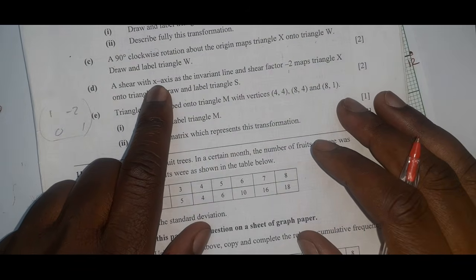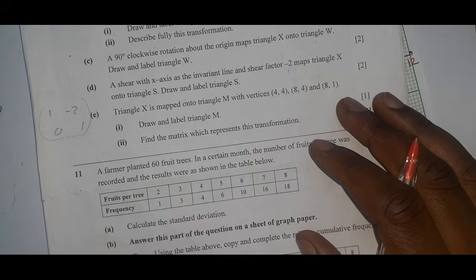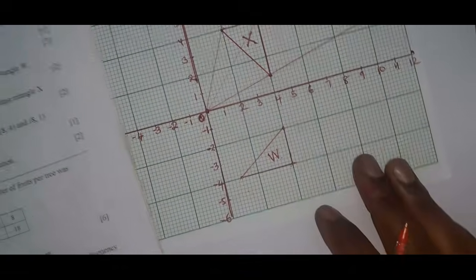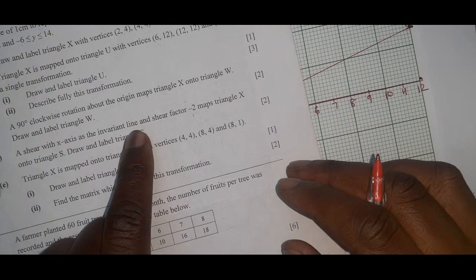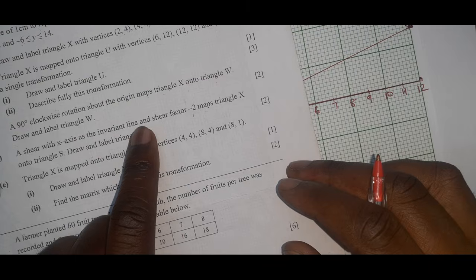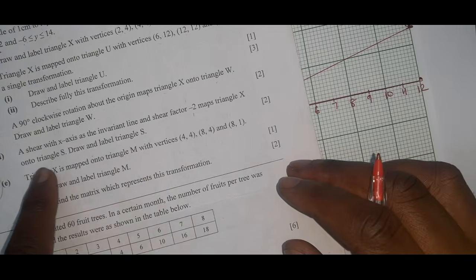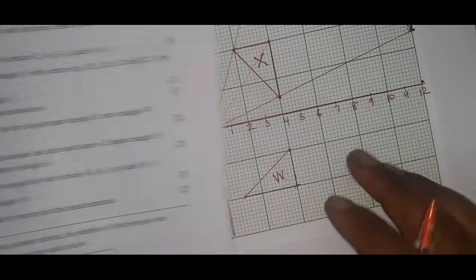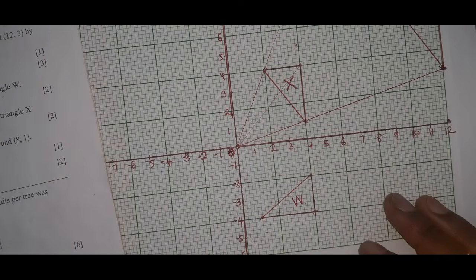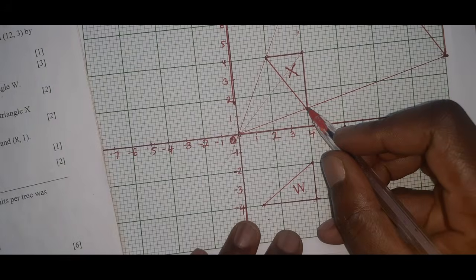Then we have a shear with the x-axis as the invariant line, that's good. And the shear factor -2 maps triangle X onto triangle S. Draw and label triangle S. Okay, so now you should take note of the coordinates here.